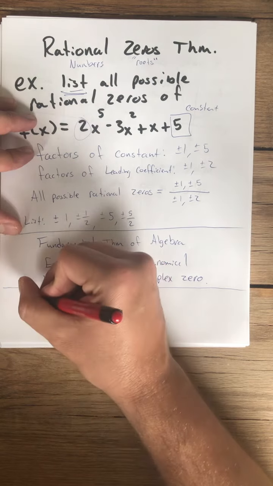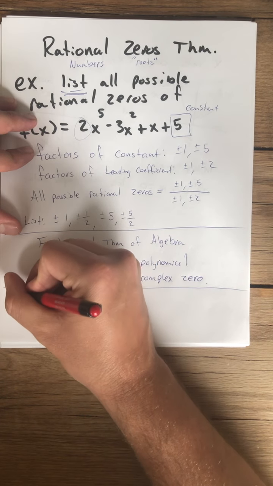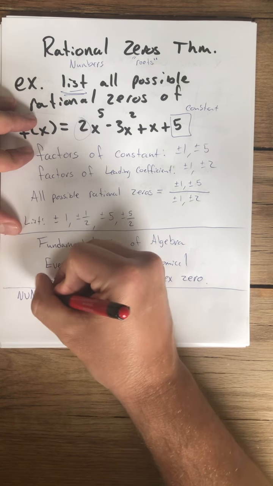But that leads us right into the number of zeros theorem. I'm going to put this on a different page.